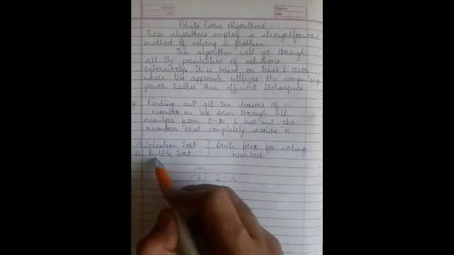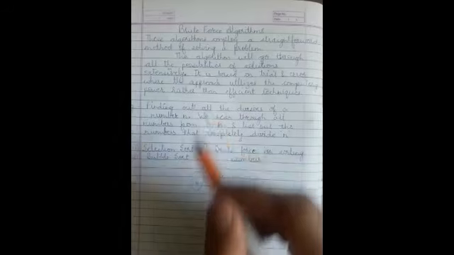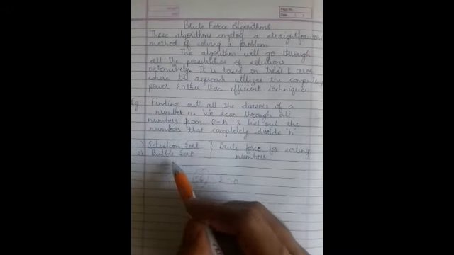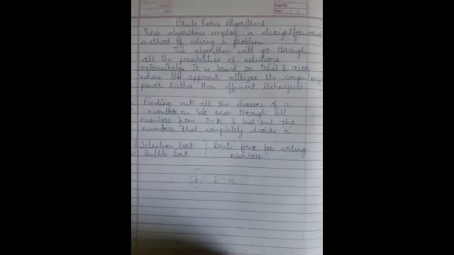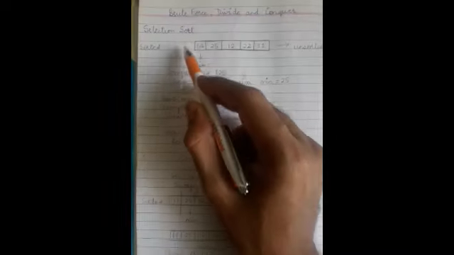So we'll be discussing two algorithms which employ this brute force technique: selection sort and bubble sort. So these two techniques we'll be discussing now. Okay, so the first brute force algorithm that we'll be studying is selection sort.